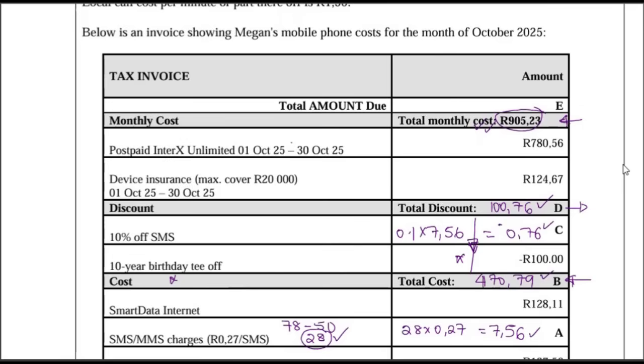We are saying it's going to be 905.23 plus the money that a person has used here, 470.79.